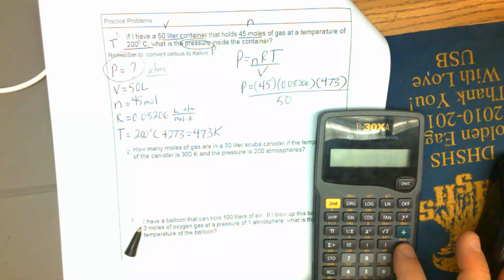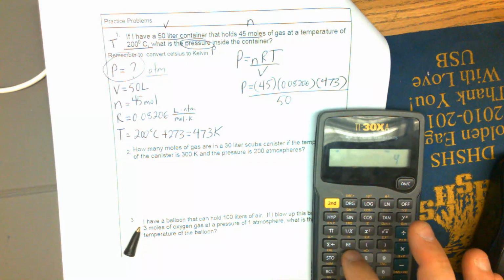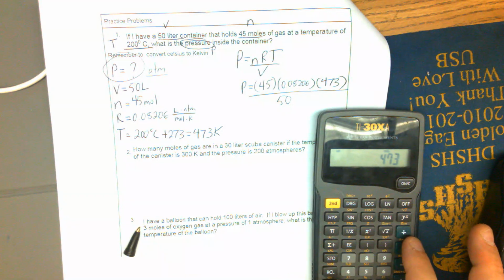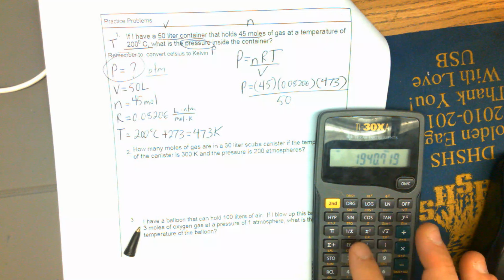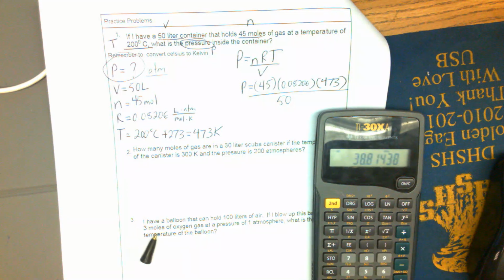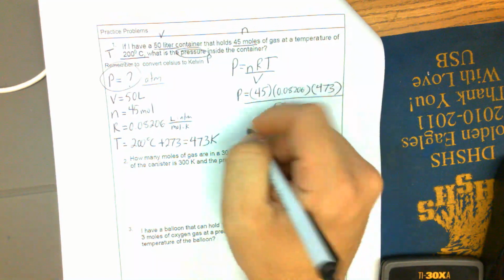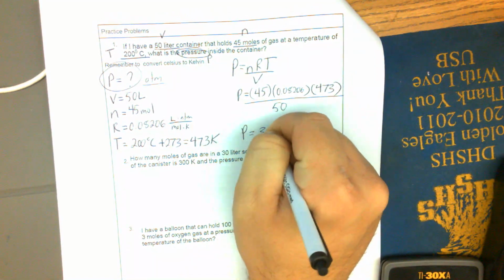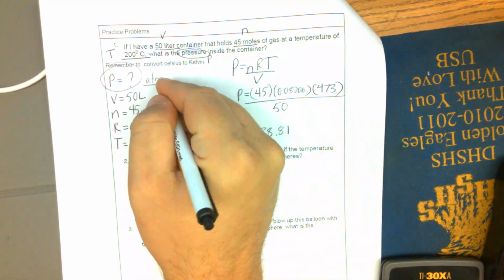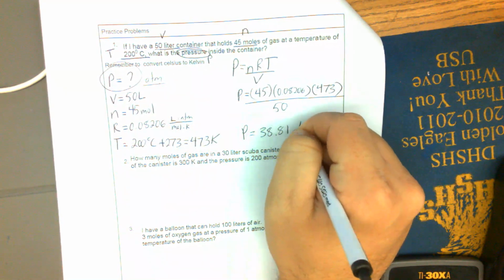Then again, we're going to multiply by the top number, 473. And then we divide by 50. So we're going to get an answer of 38.81. So the pressure is 38.81 ATM.